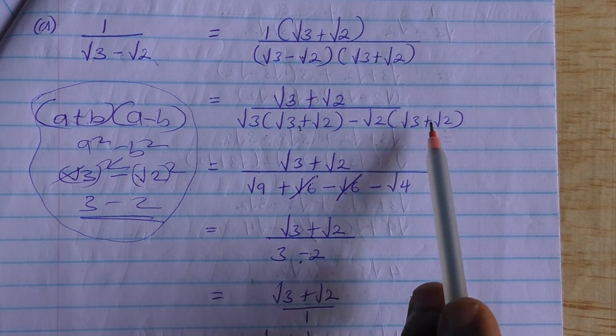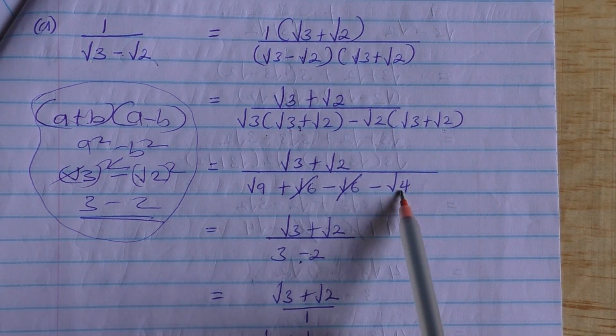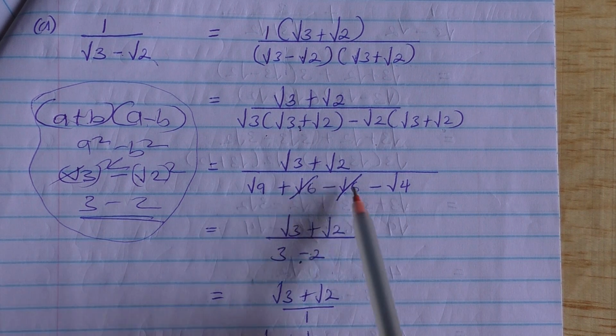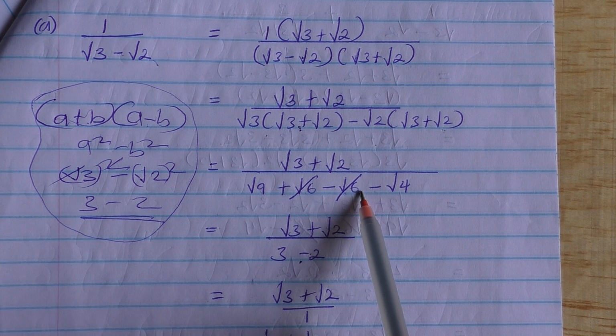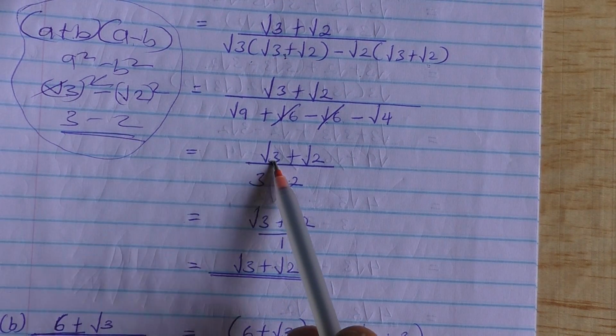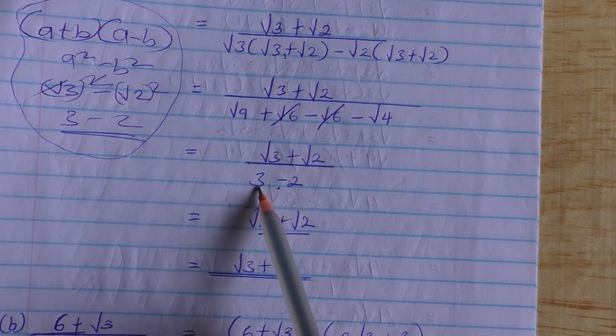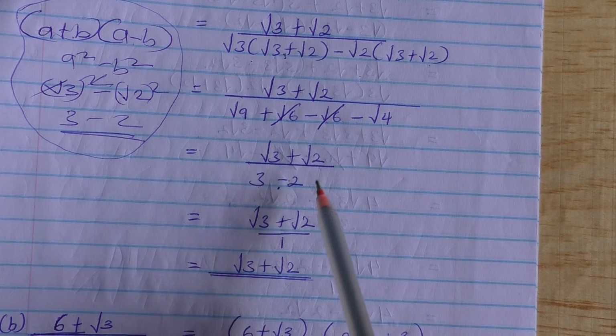Negative and a positive, negative. Root 2 times root 2, root 4. Then these ones will cancel because they are the same but having different signs. So we end up with root 3 plus root 2 over root 9 is 3, root 4 is 2.